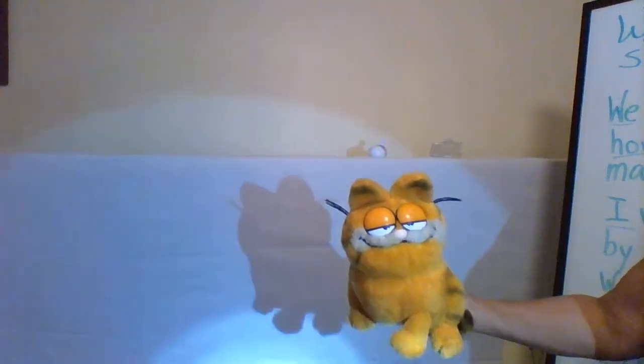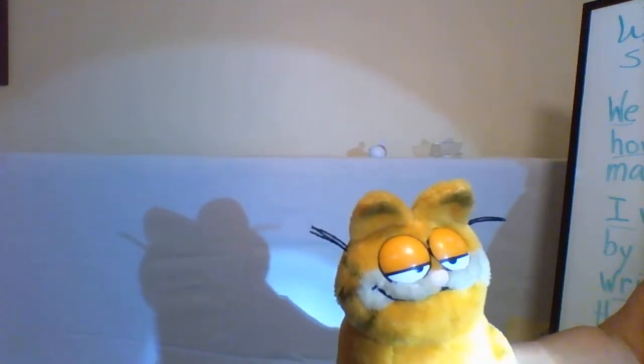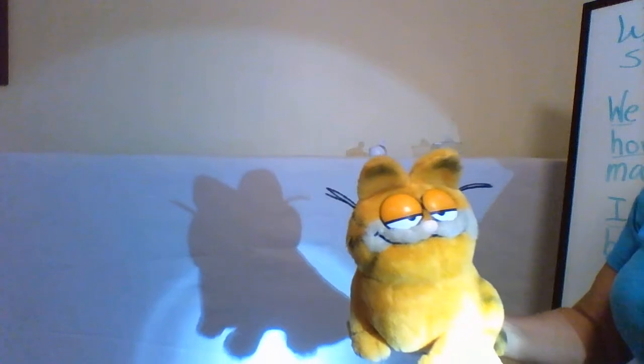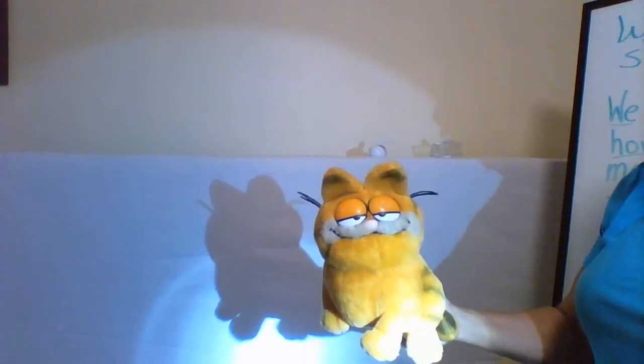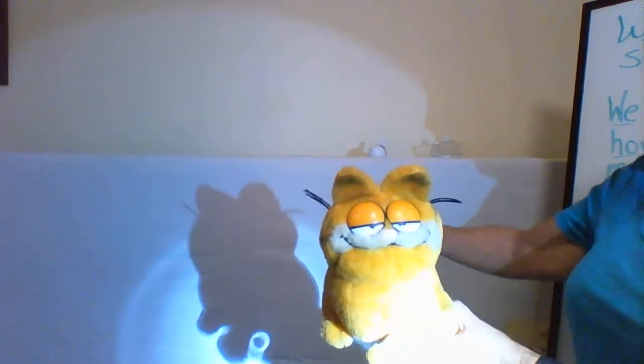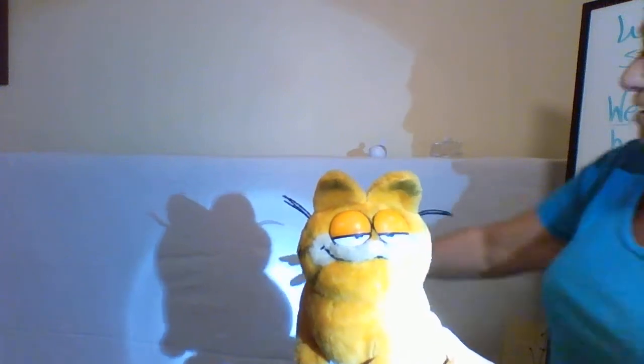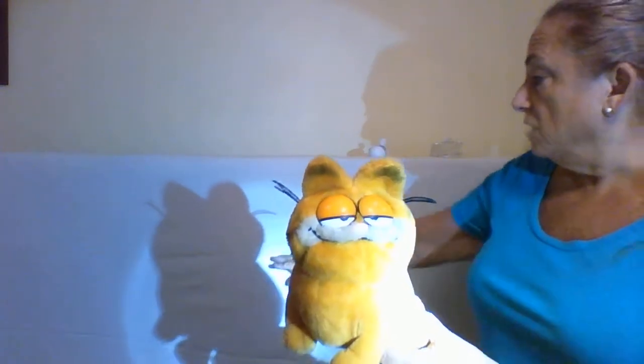It is. So, as I move him closer to the light, the shadow gets bigger and bigger. It's taking up the wall. But if I move him further away from the light, he gets smaller and smaller. His shadow does. The cat stays the same size, but the shadow, which is the light that is blocked, can't go through Garfield, and it makes his shape on the wall in a shadow.